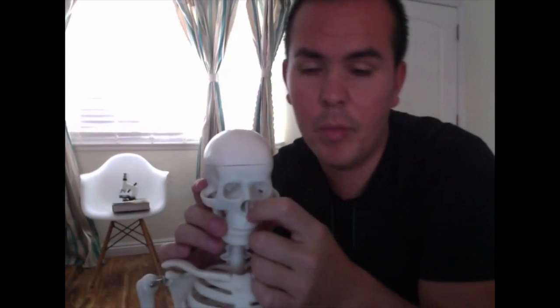And then we have our ethmoid. If you look into the nose, sorry, it's kind of small, it's right in there. You can see the ethmoid. The vomer, you will be able to find if you look right down here, right here, the vomer right there. And then the inferior nasal concha, you can see that, it's on here, it's a little hard to see, but it'll be right around here.